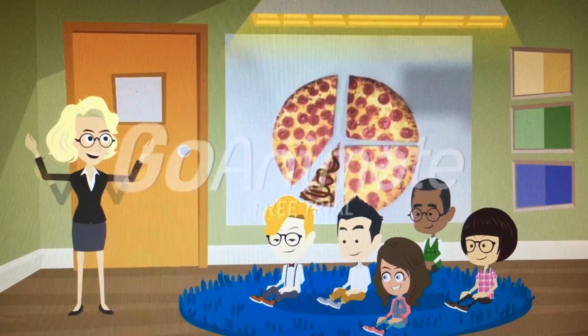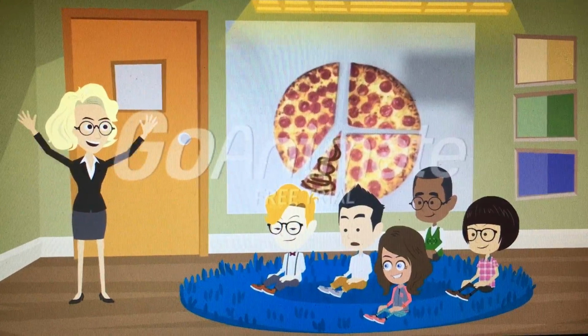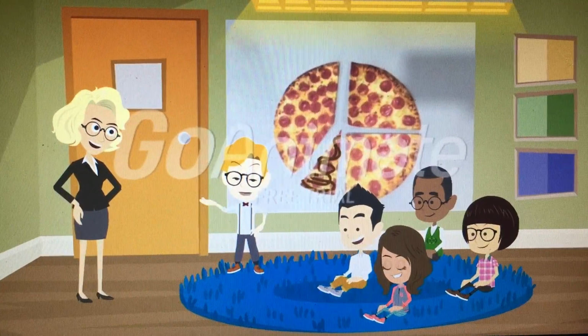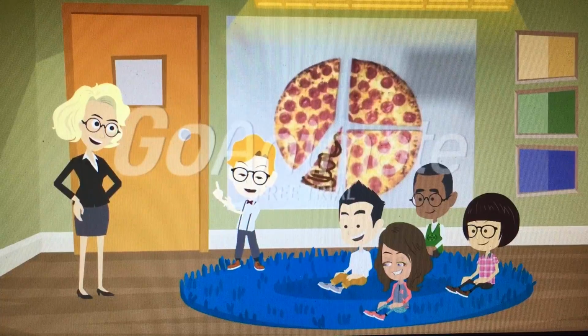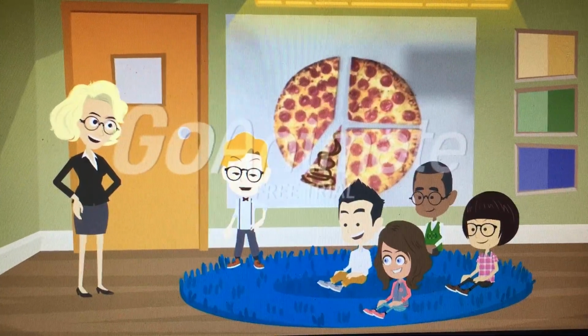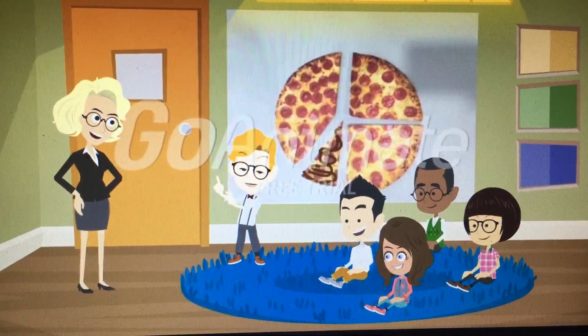Now, Lewis has an explanation he would like to share with us. Go ahead, Lewis. We need to understand that the area of a shape can be divided equally to represent fractions. In my pizza, I have cut it into unequal parts. As you can see, one slice is covered with barbecue sauce. Now I have a question.